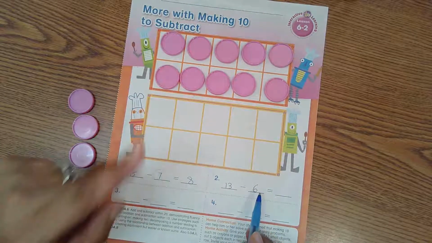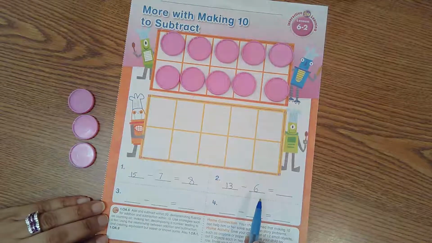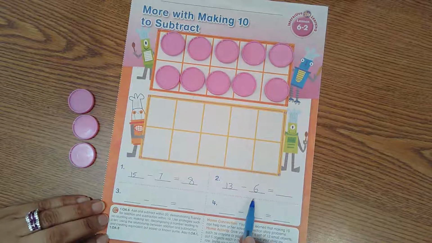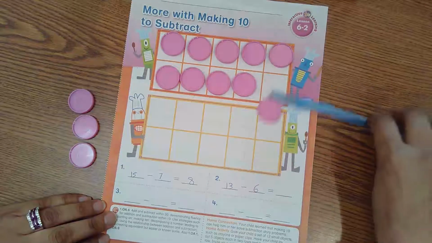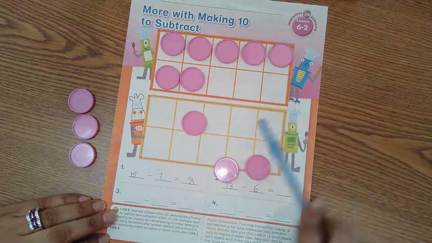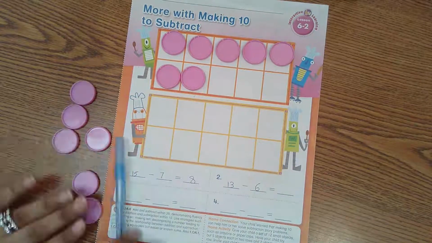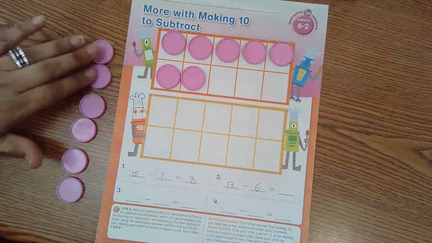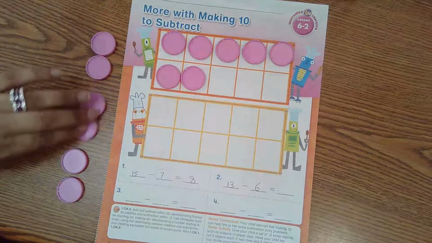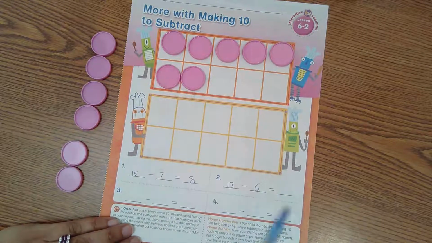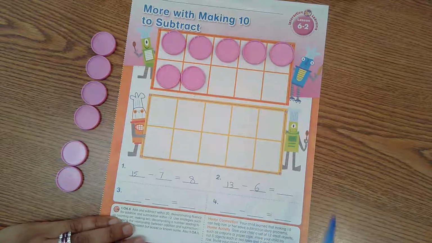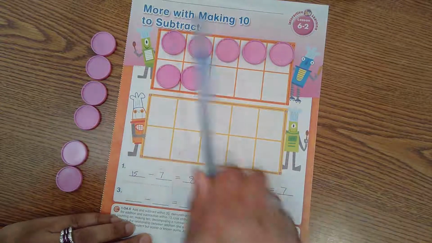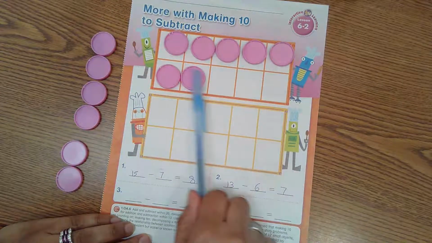So I need to take 3 more, right? So now this is the 6 that Maria gave away. 2, 4, 6. How many does she have left? Very good. 7, because I have 1 row of 5 and 2 more.